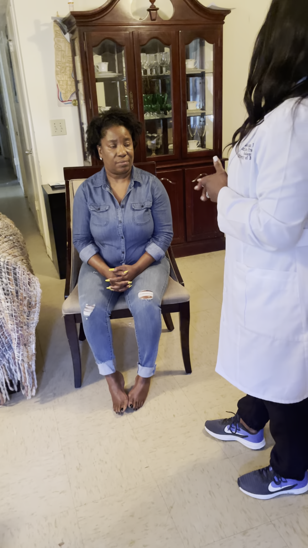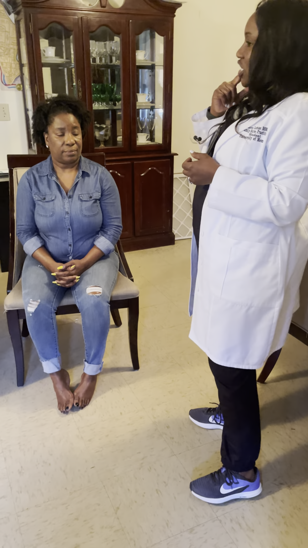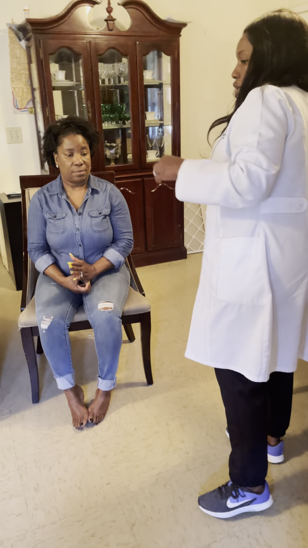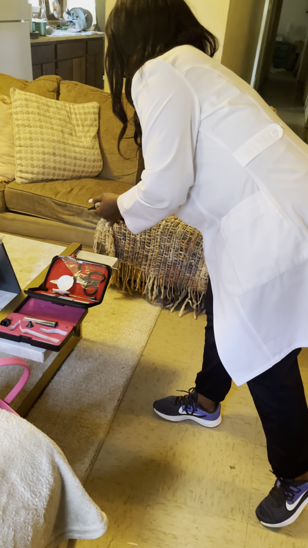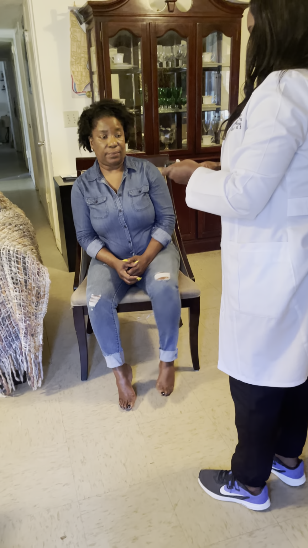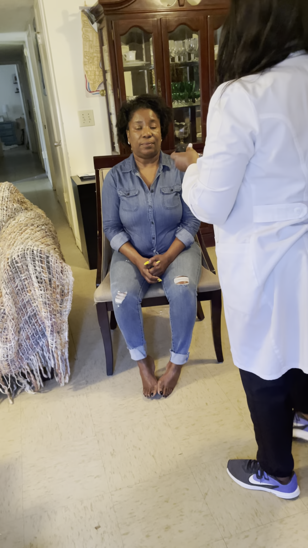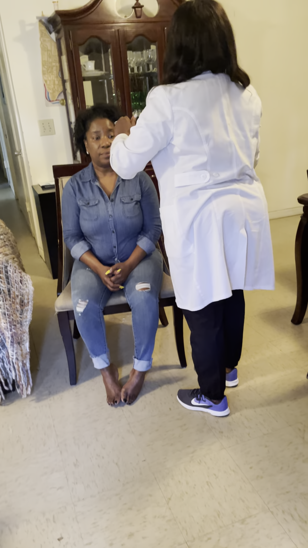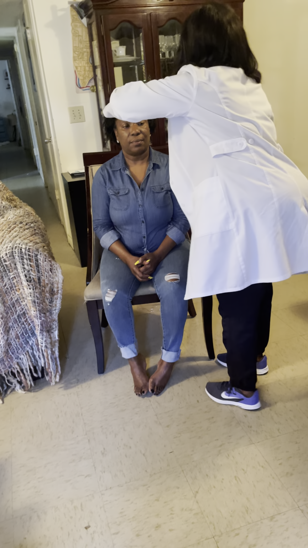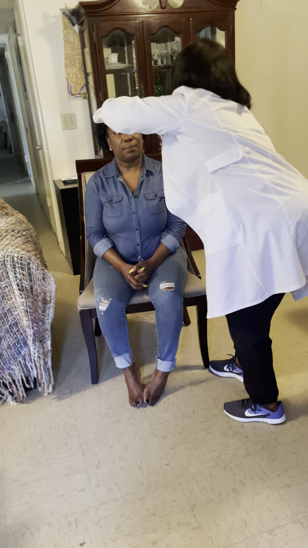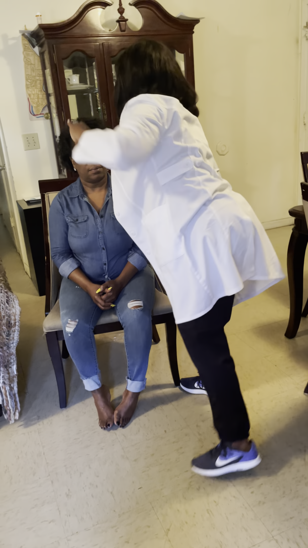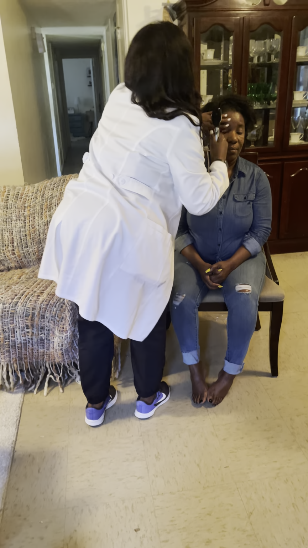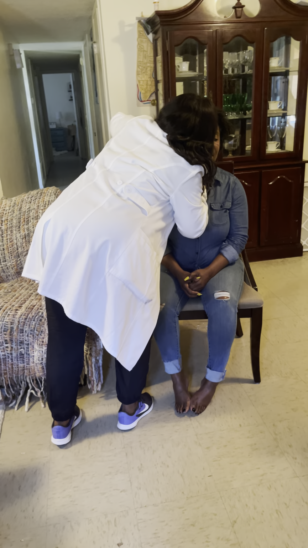Okay. Very good. And the next thing we're going to do is take my ophthalmoscope and look at the internal structures of her eye and the red reflex. I'm going to use my hand as a guide, and I'm going to go in. Okay, and I'm going to do it on the other side as well. Okay, very good. And she does have red reflex.